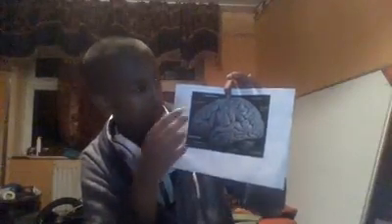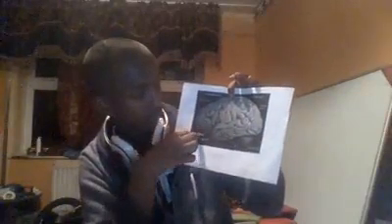And then there's the central sulcus over there, and the Sylvian fissure over there. Basically, the central sulcus divides the frontal lobe from the parietal lobe. The Sylvian fissure divides the parietal lobe from the temporal lobe, essentially. And that's it. Thanks very much for watching. In the future, I shall have better pictures and better camera quality.